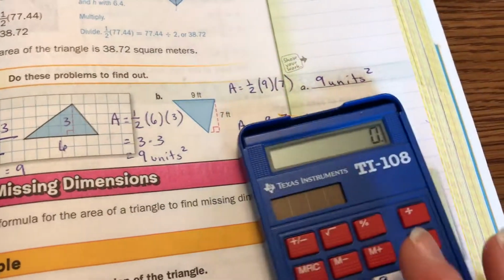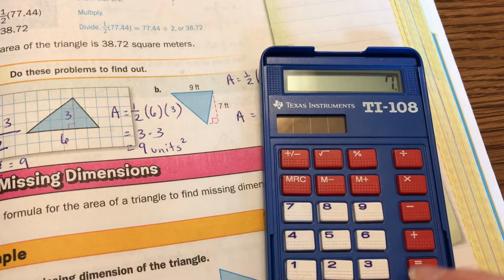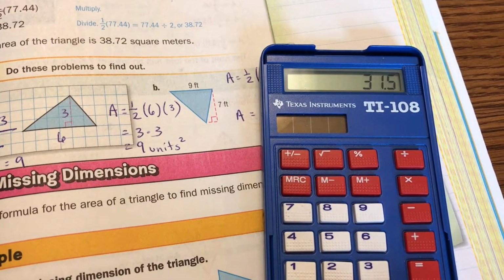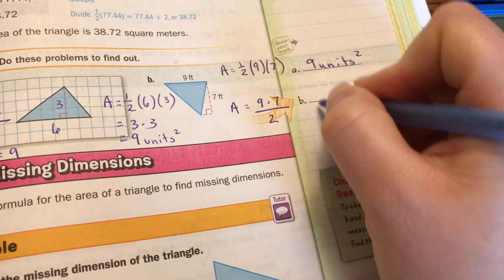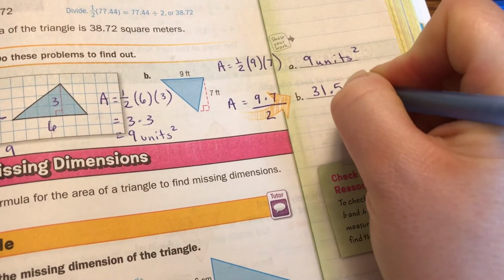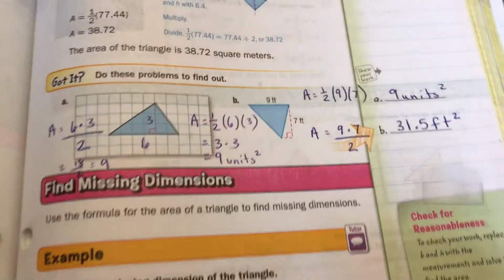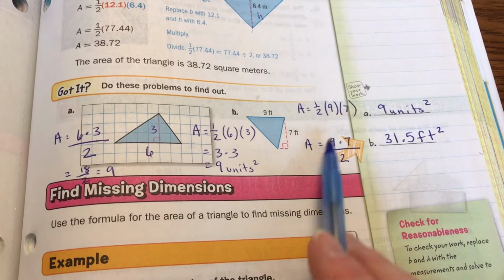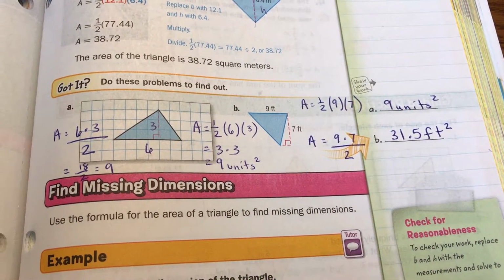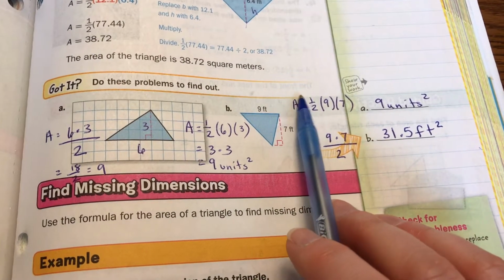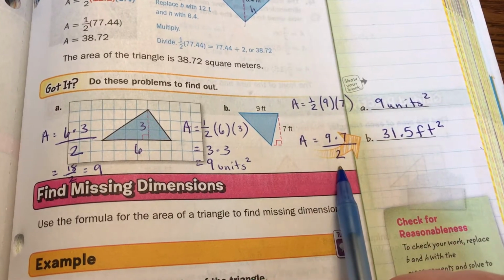Either way, let's plug it into the calculator. I'm going to use my preferred method. And we get 31.5, and we're talking square feet. So seriously, the showing your work part is really easy. One of those ways is all you had to do to show your work for that. If you wanted to, you could have done this mentally too. I would have done 9 times 7 is 63 and then thought half of 63.